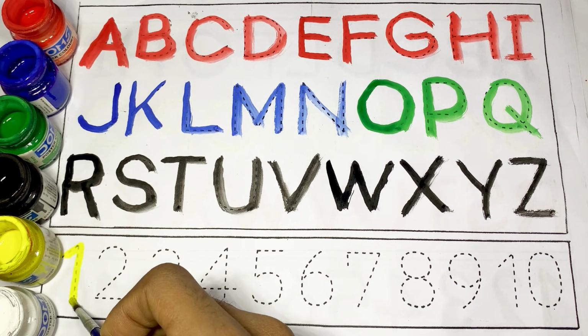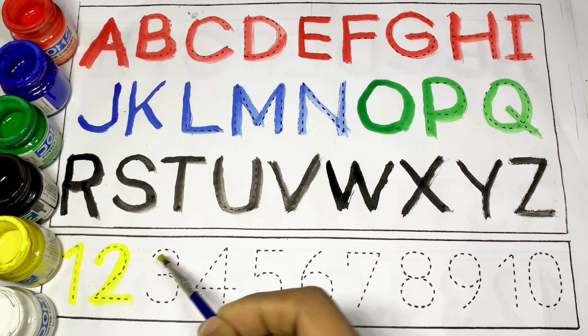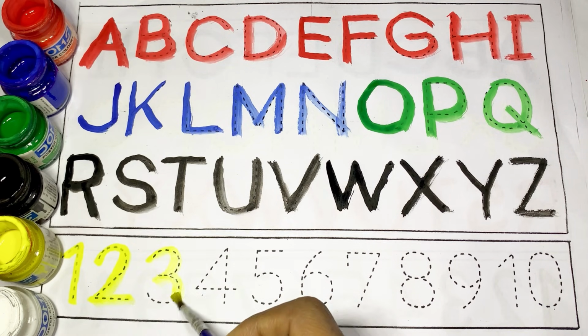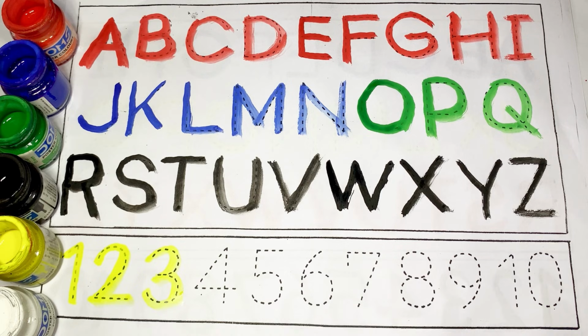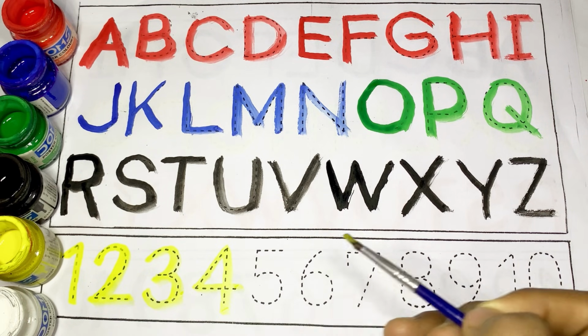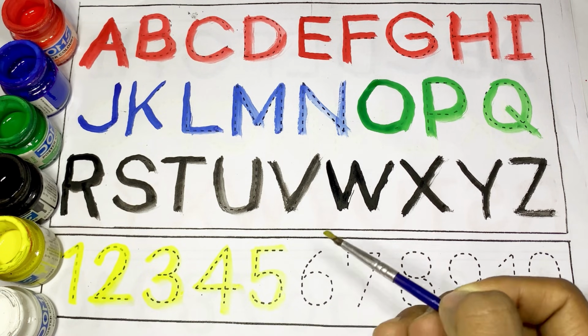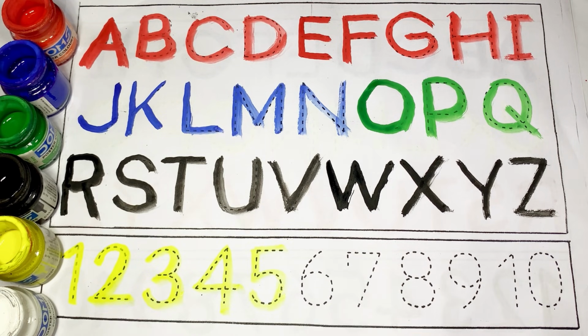O-N-E, 1. T-W-O, 2. T-H-R-E-E, 3. F-O-U-R, 4. F-I-V-E, 5. Now 6, and use red color.